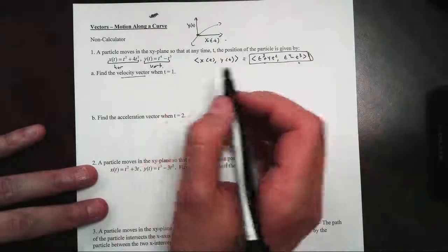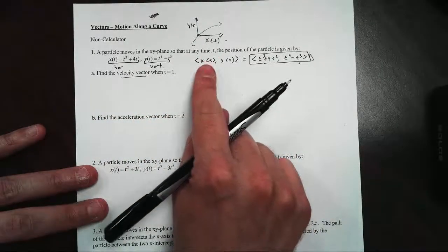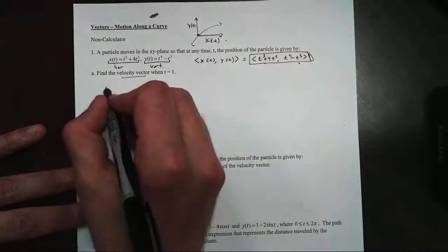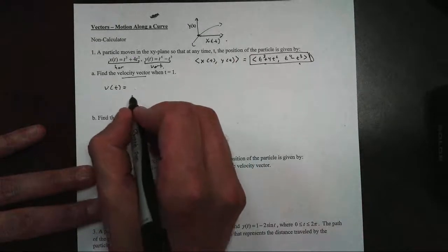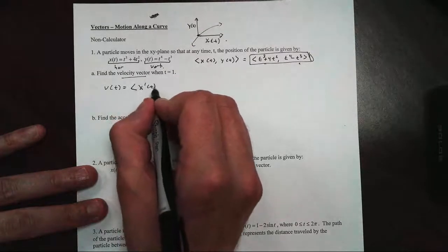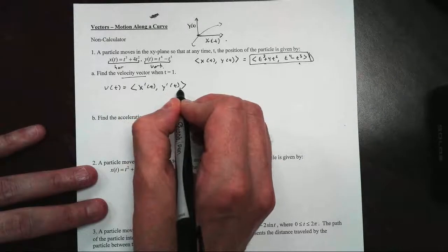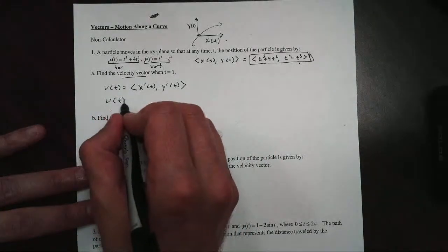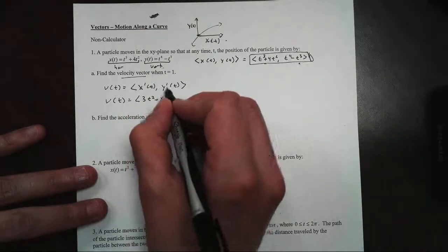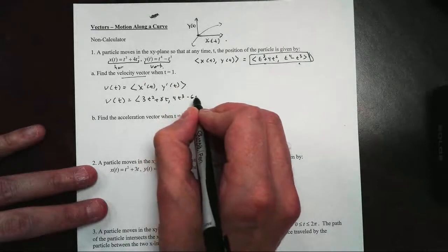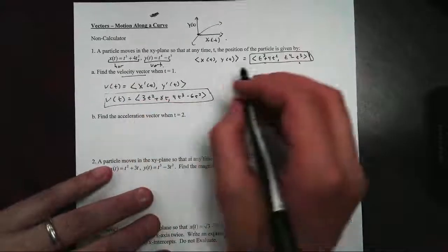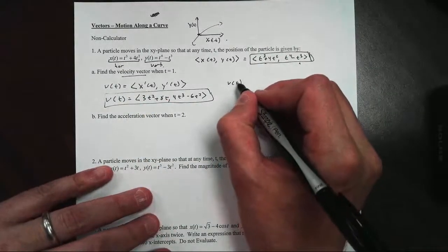Now to get the velocity vector, it's neat because the components are independent from each other. I take the derivative of my horizontal component and my vertical component independently. So to get v of t, I take the derivative of x of t. That gives me x prime of t, y prime of t. And that's not too hard to do here. That's going to give us 3t squared plus 8t, comma, 4t cubed minus 3t squared. There's my velocity vector. But then they want me to find the velocity when t is 1, so find v of 1.